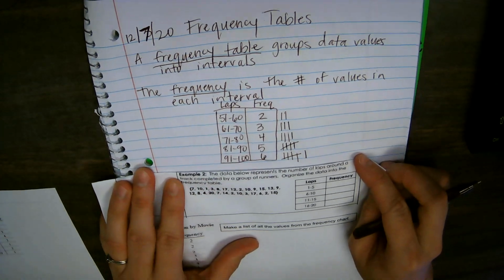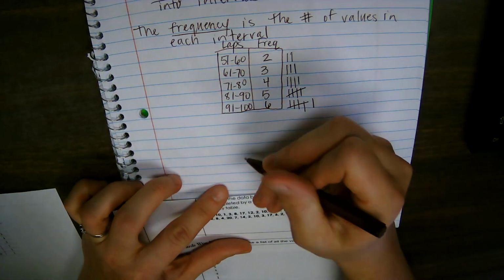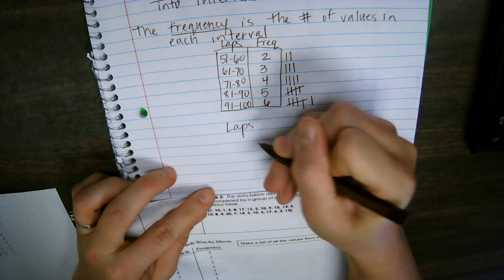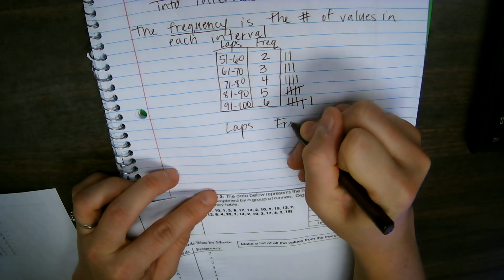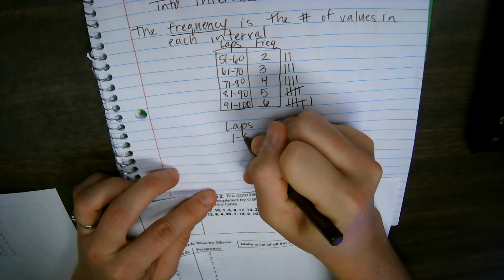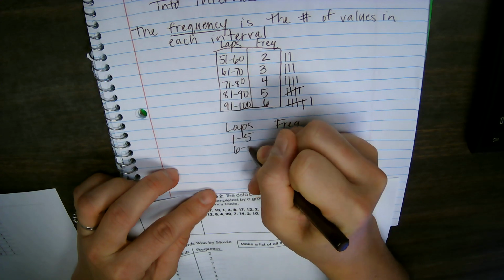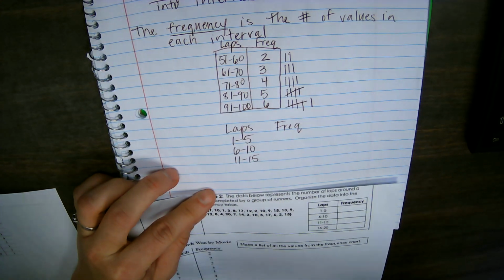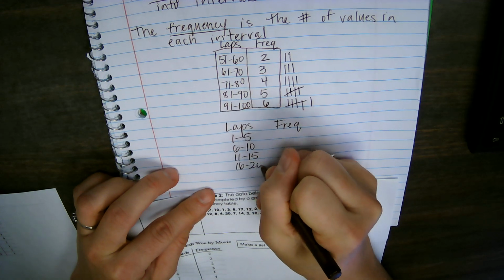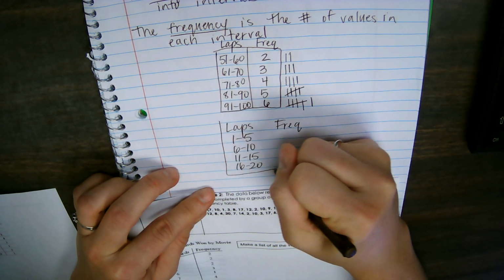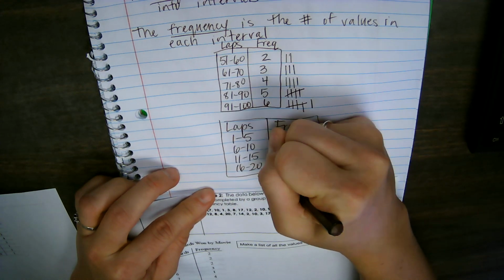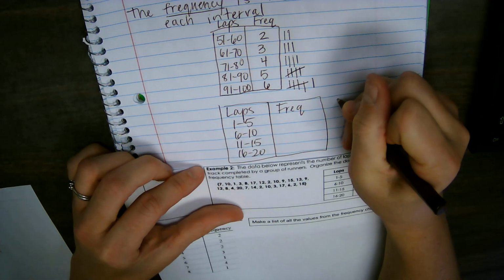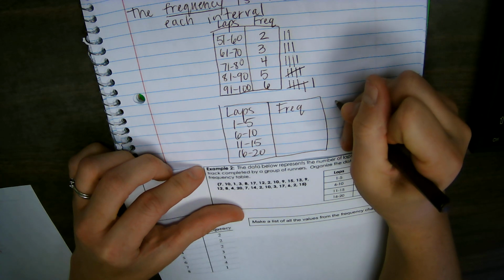I want you to make your own little chart. So you're going to write on your graph, you've got laps still, and you have frequency, and then I want 1 through 5, 6 through 10, 11 through 15, 16 through 20. So there is your chart. And here are your numbers, okay? I'm going to write them over here so that you have them.